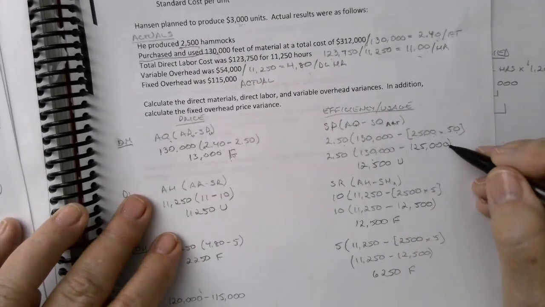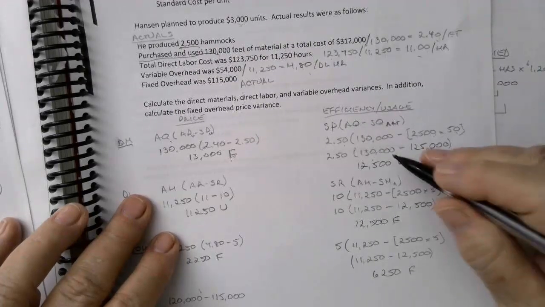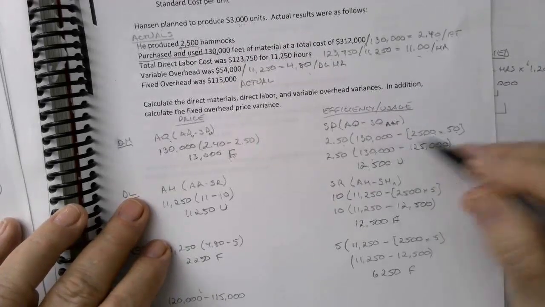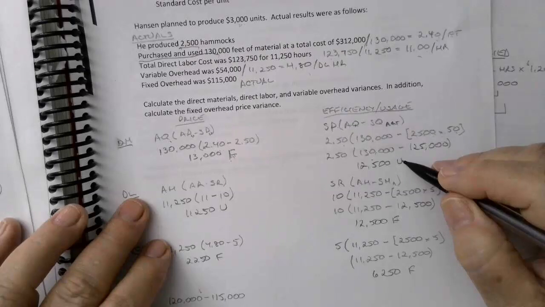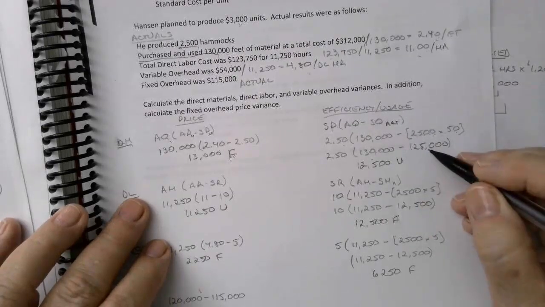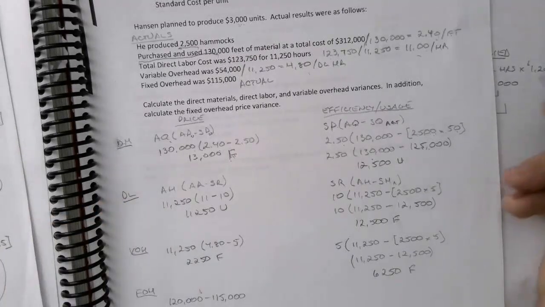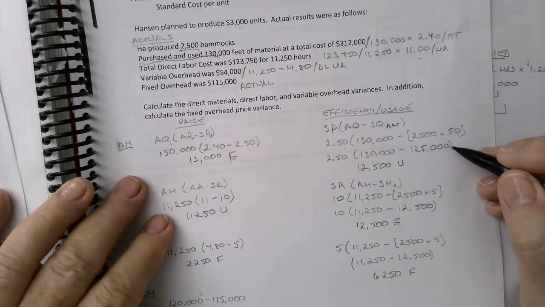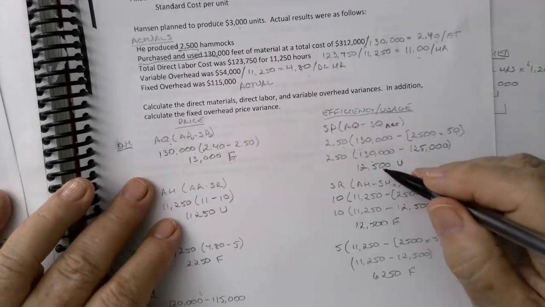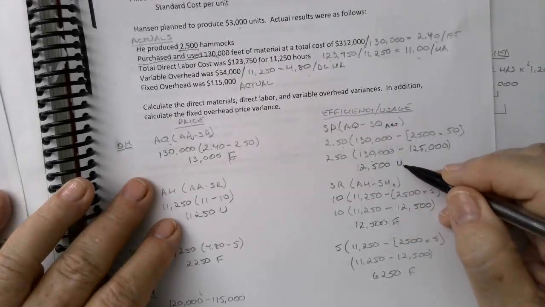I'd encourage you to take this step because it lets you figure out whether it's favorable or unfavorable. There's our actual, that would be our standard, so it's an unfavorable variance. You can put the U there right away. It's just one more way to avoid a stupid mistake. So that's 12,500 unfavorable.